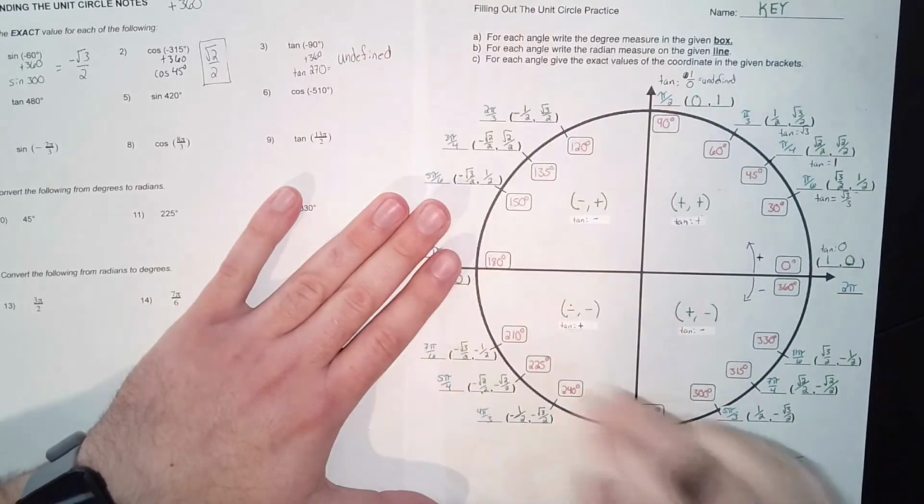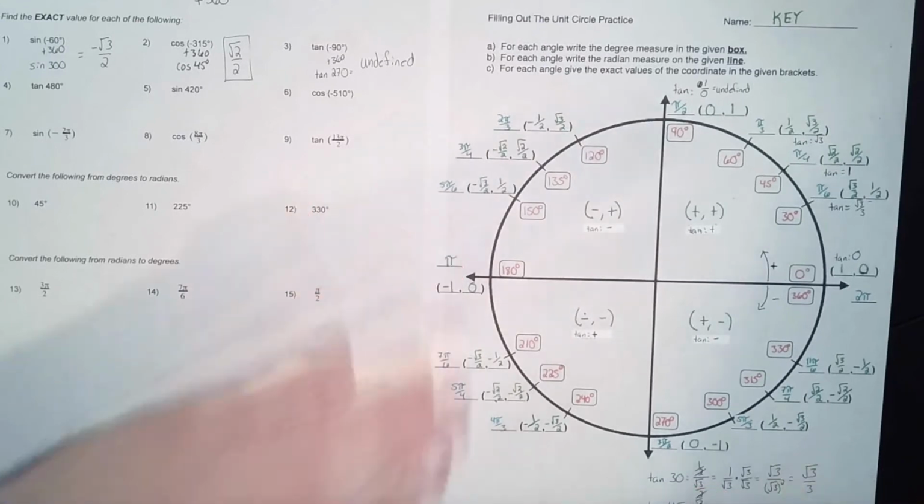Just up a little space there, so that one is undefined. Okay, so I can add 360 as much as I want. I get back to where I started. That's kind of the point of all of those.